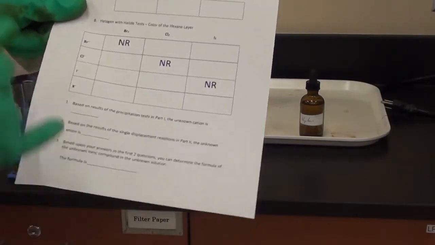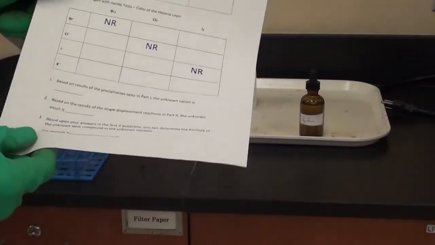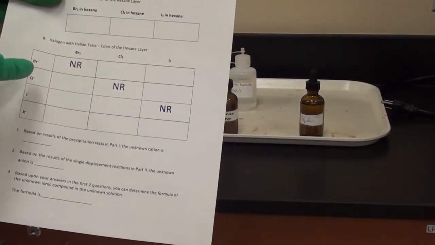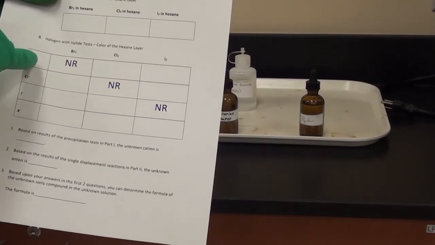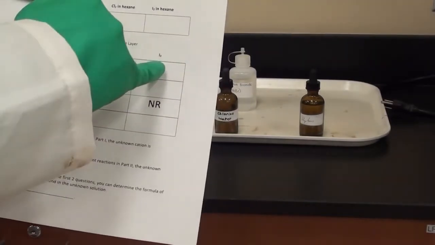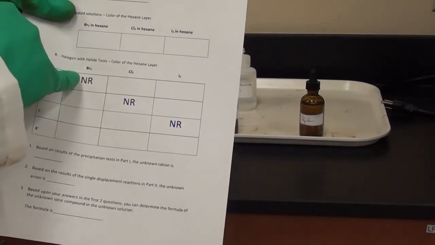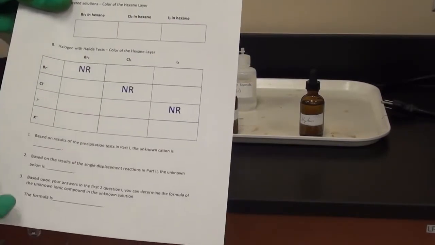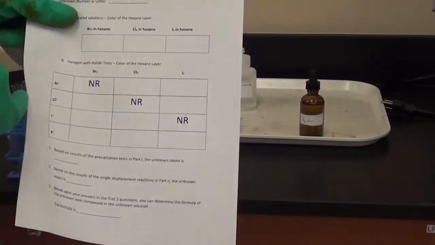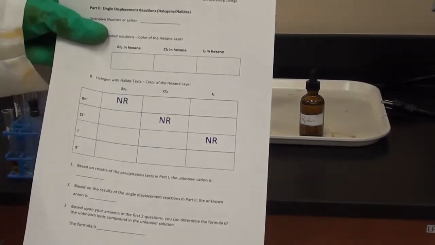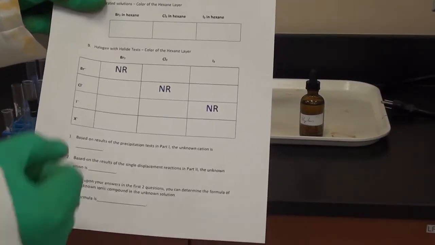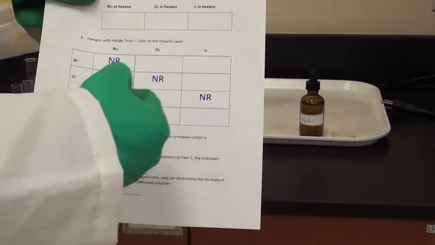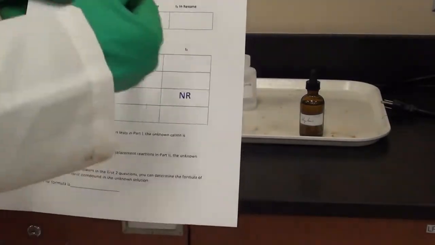Okay, so now we're moving on to part B from part 2 of the ionic compound lab. If you notice here in the data table, it says to react Br minus with Cl2, Br minus with I2, but notice it says NR for Br minus and Br2. And that means no reaction. So there's no need to attempt to react Br minus with Br2 because something is not going to react with itself. Likewise, Cl minus with Cl2 and I minus with I2. So you only need to react things which are different.